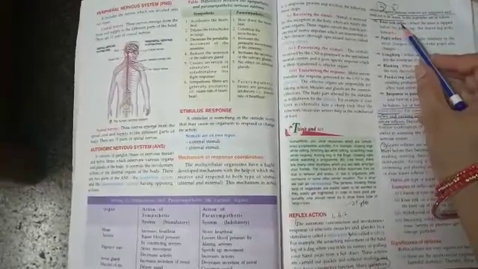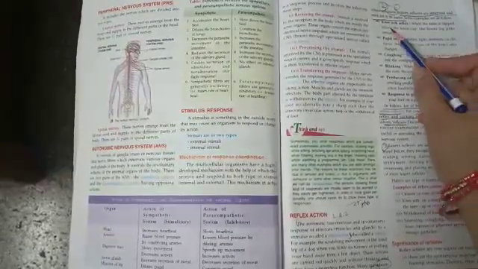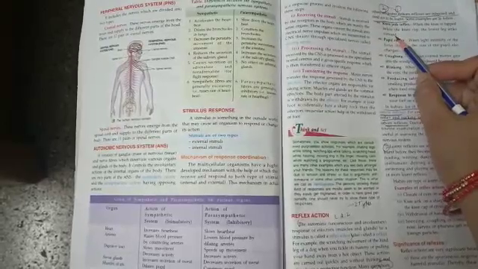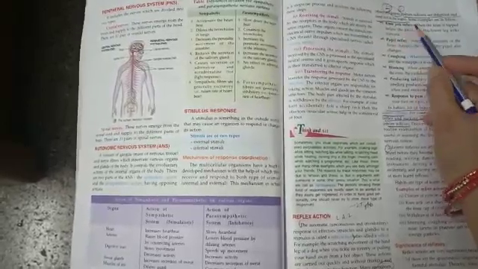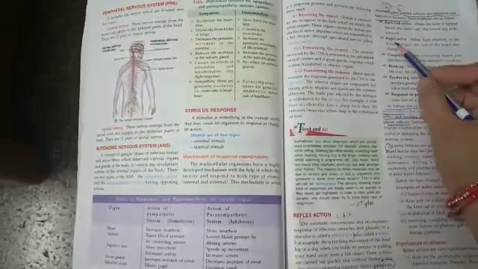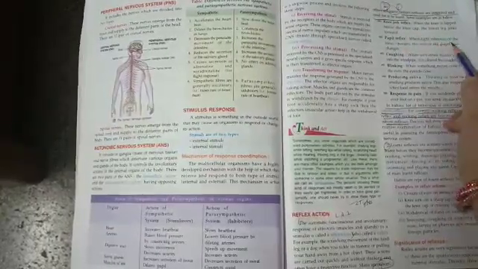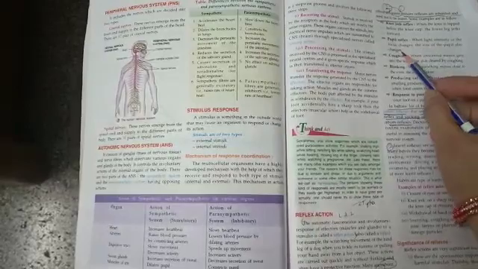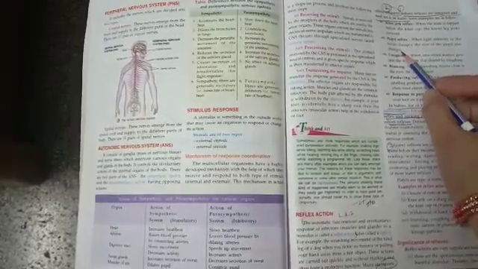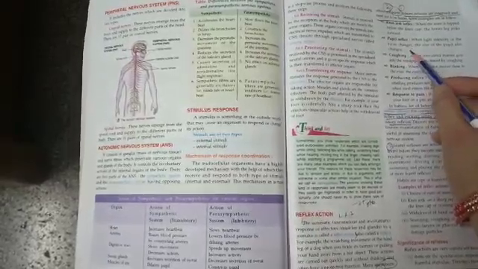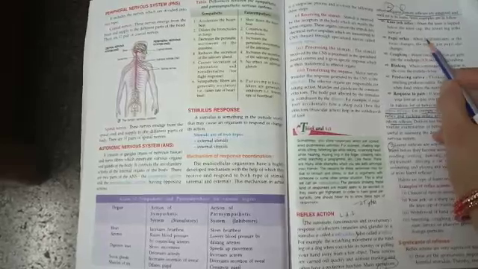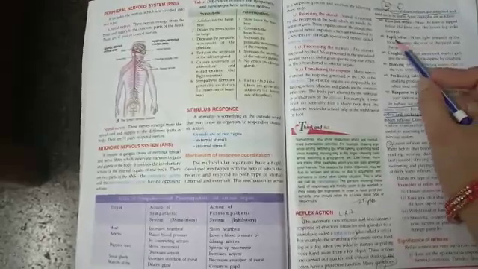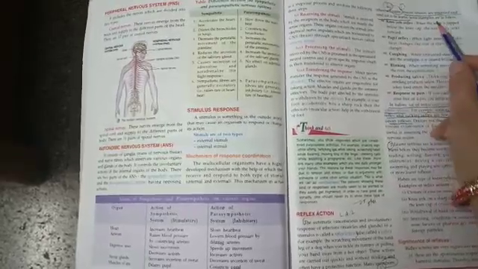Now explain. Knee jerk reflex. When the knee is tapped below the kneecap, the lower leg jerks forward. This is called a knee jerk reflex. Second is pupil reflex. When light intensity or the focus changes, the size of the pupil also changes. That decides how much light is entering the eye. So that changes with the light intensity or the focus. So pupil reflex is also inherited.